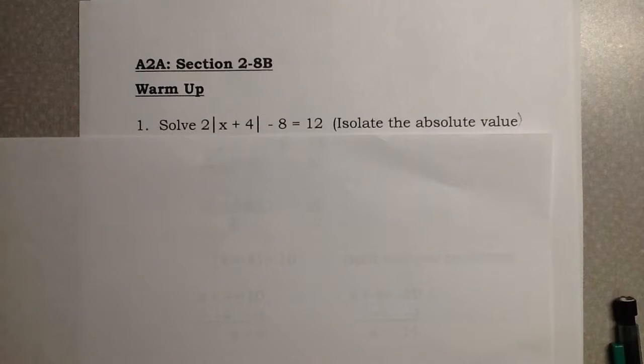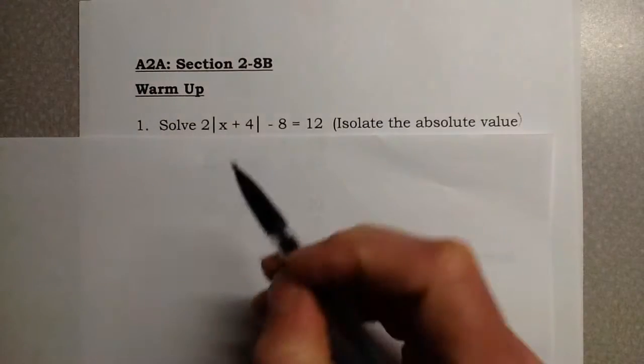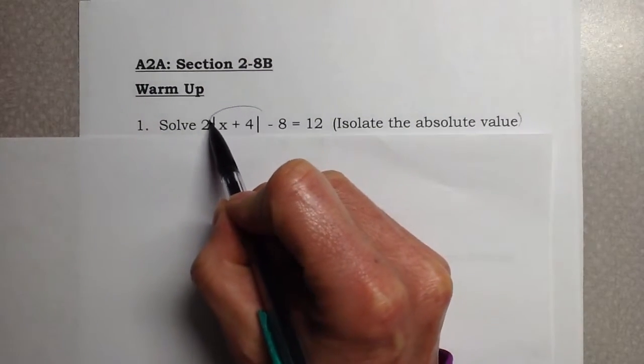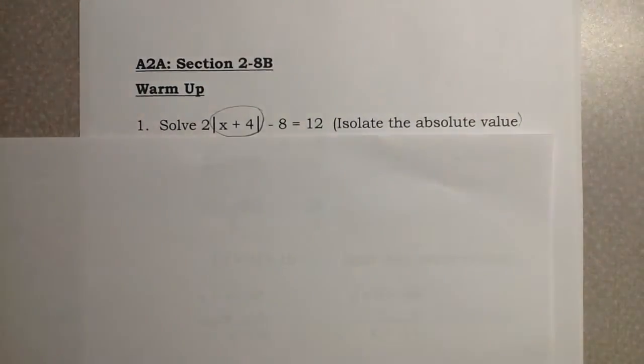Okay, you have one warm-up for today, and I would like you to solve this absolute value equation. And remember, yesterday we talked about absolute value equations. You have to set them up as two separate problems. So the first thing I want you to do is isolate the absolute value sign, which means you need to get this by itself. So pause the video and go ahead and solve this absolute value equation.